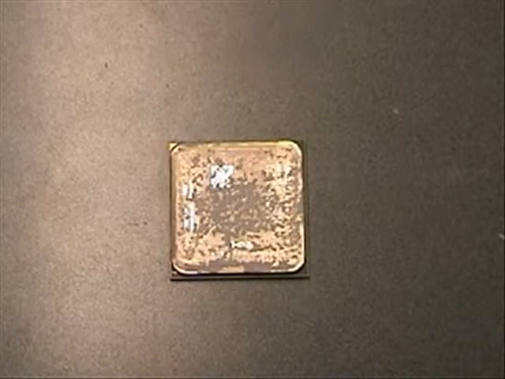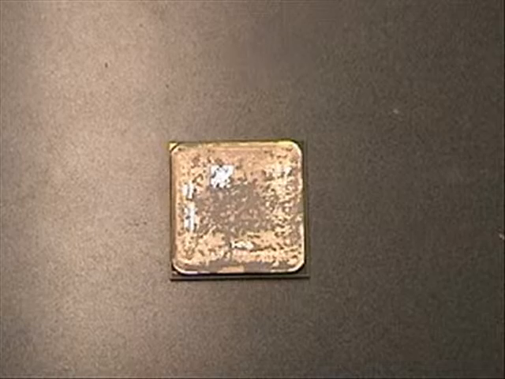The CPU processes instructions and data contained in software. It is like the brain of the computer. The bottom is covered in tiny pins that fit into specific sockets.